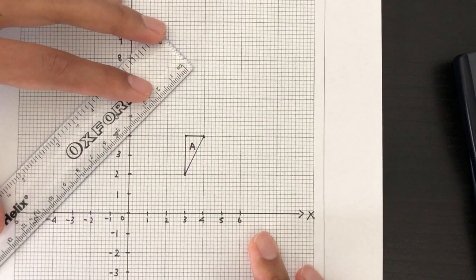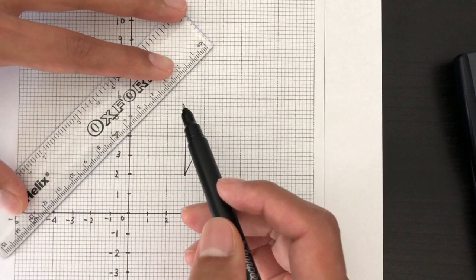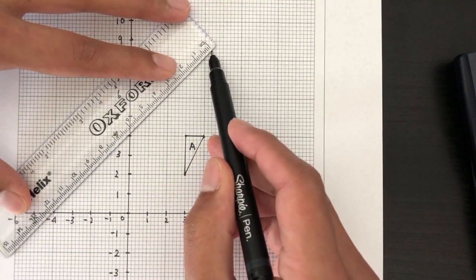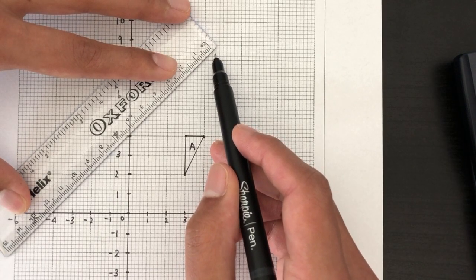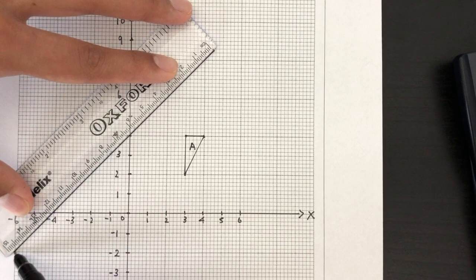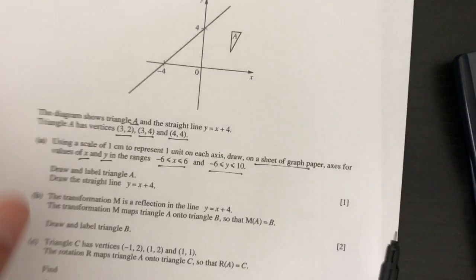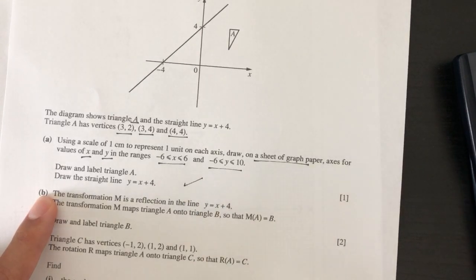It has to go through these two points. So that's the line that we need to draw. That is part 1.